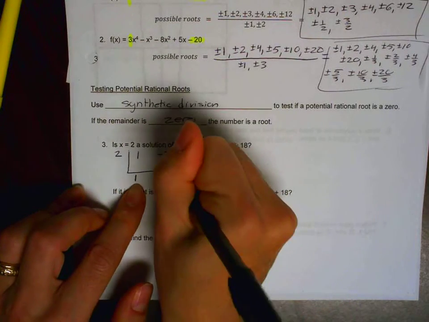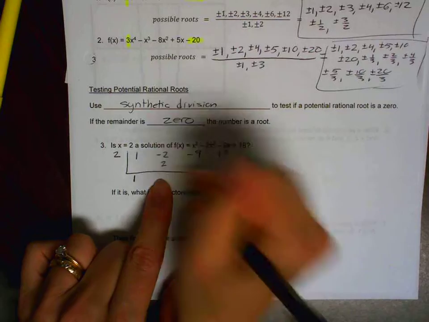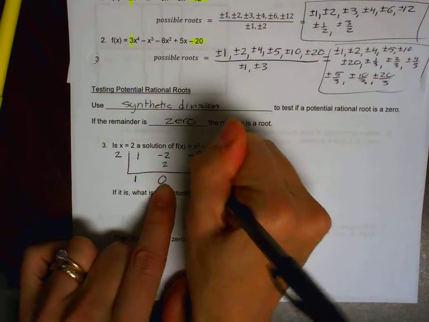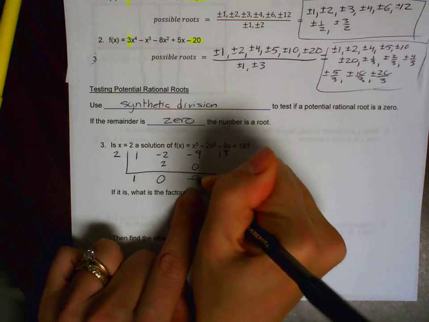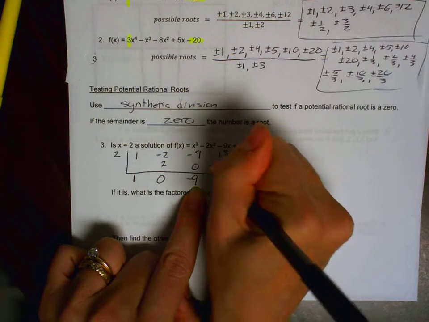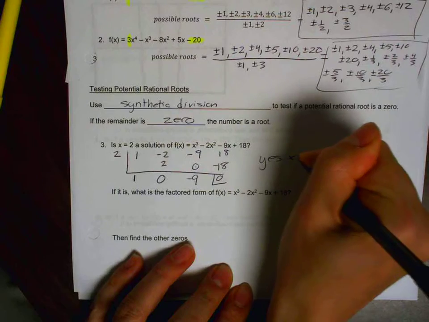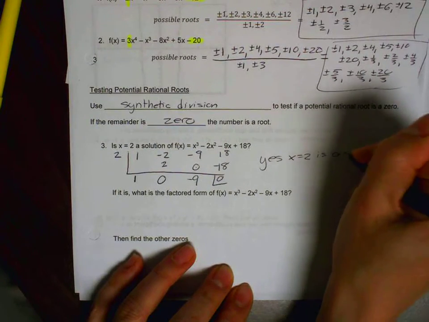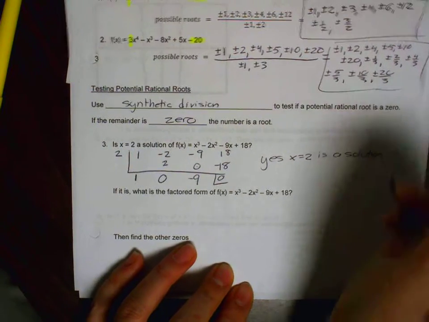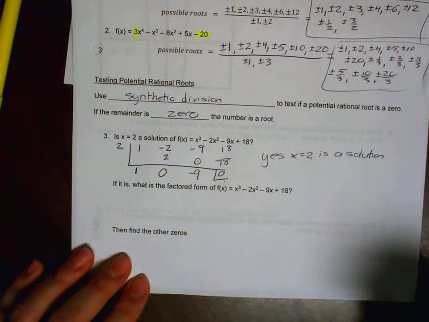Multiply 1 times 2, add negative 2 and 2. Multiply 0 times 2, add negative 9 and 0. Multiply negative 9 times 2, add 18 and negative 18, and I get 0. So yes, x equals 2 is a solution. And I know it's a solution because I got 0 as a remainder.